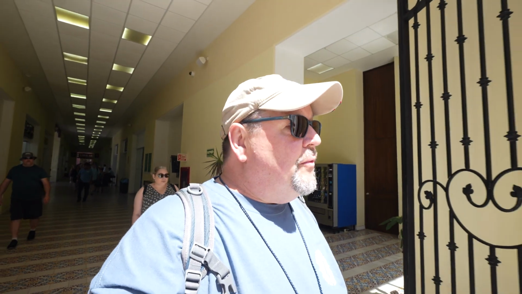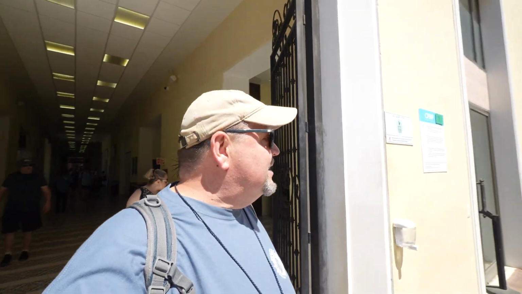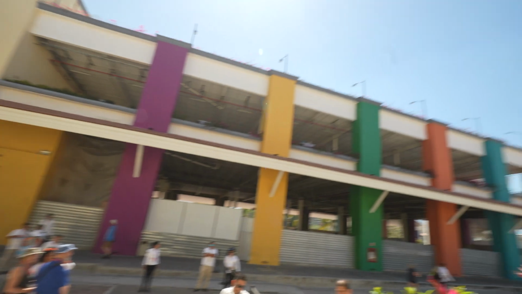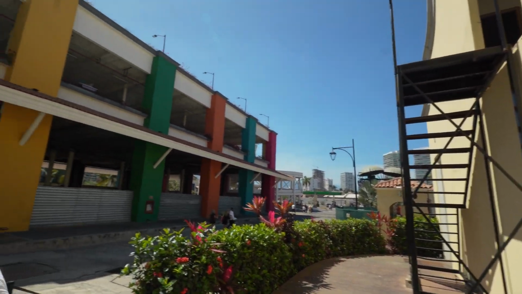Just got off the ship, and we are heading into town. Well, we just walked through the shopping area, and now we are about to get to the expansion that's happening right now, and I'll show it to you here.